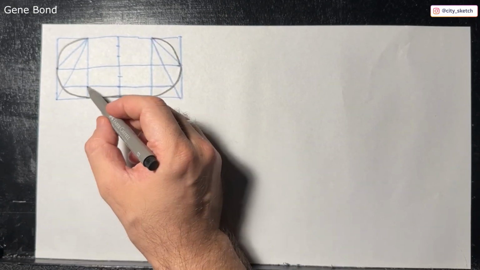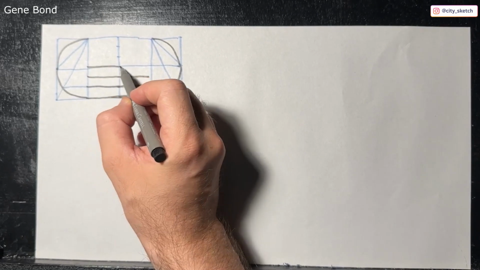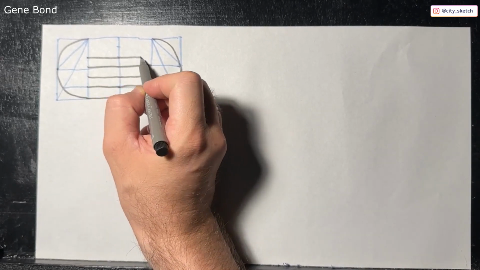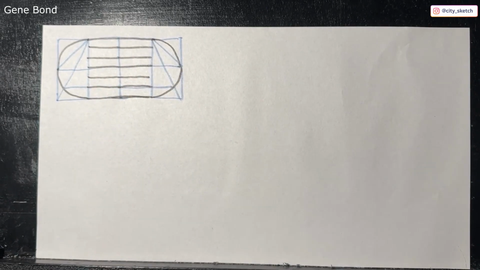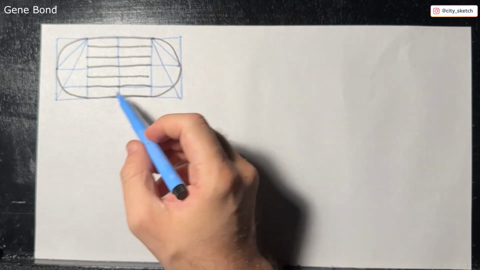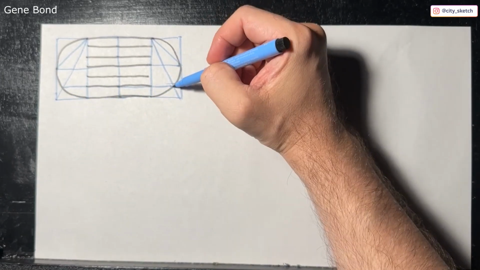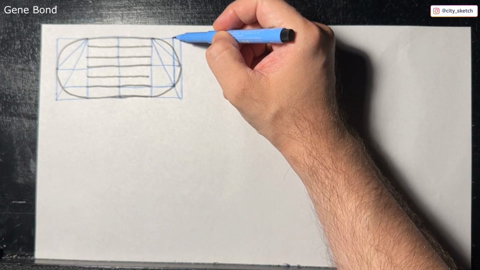And now how to find this convex shape for each step. Here these diagonal lines help us. So you see I extended here, so then when it intersects here, I draw it here.